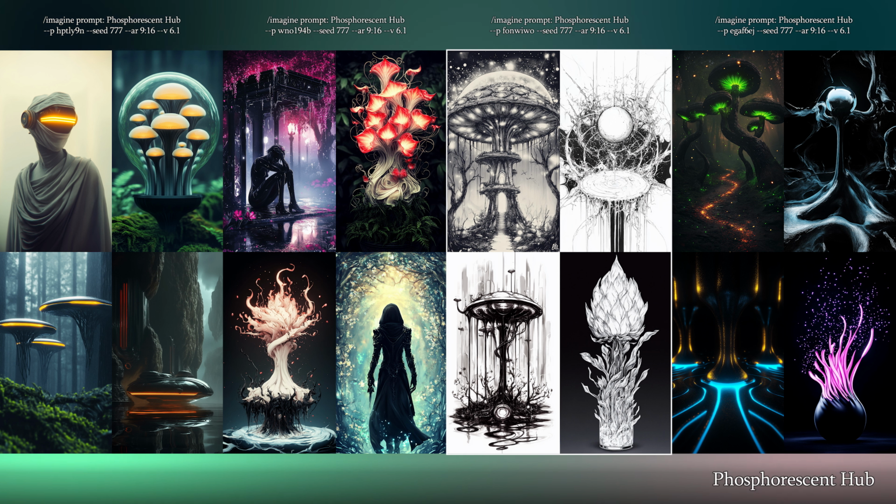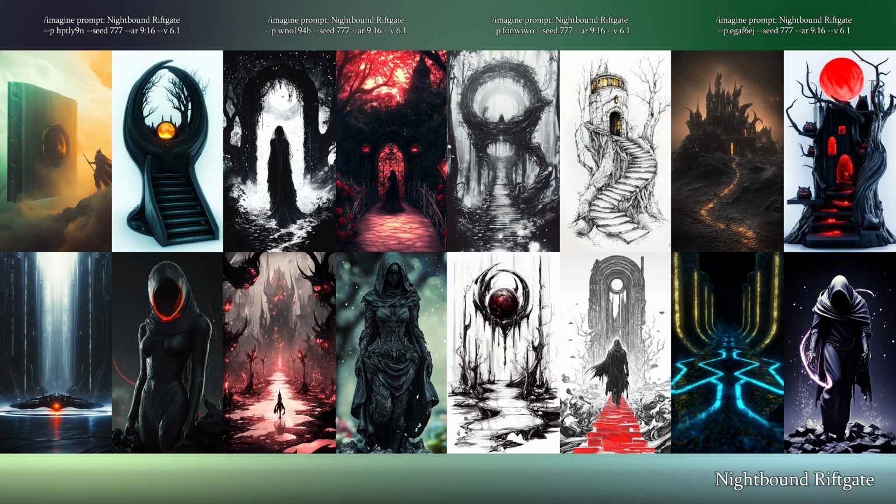This prompt was Nightbound Rift Gate. Again, not an entirely sci-fi style, but something in between fantasy and sci-fi. There are some cool images in the second and third grids. And the second page is way more impressive. I really like the hooded figures and many of the images from all of these last four styles.